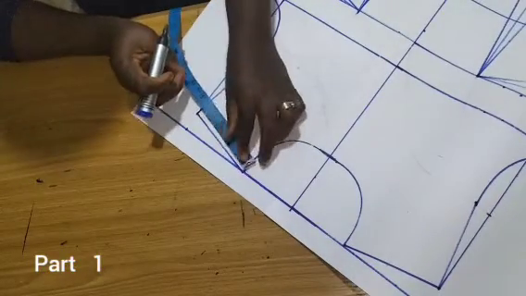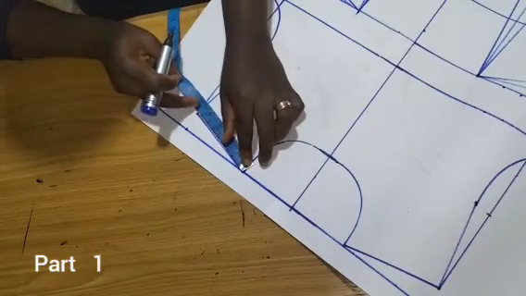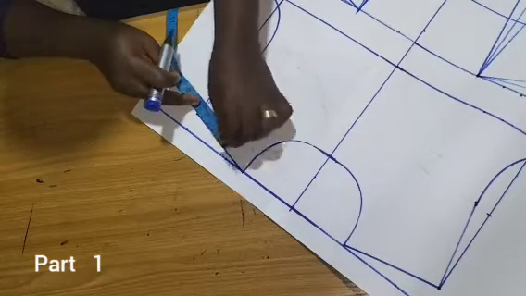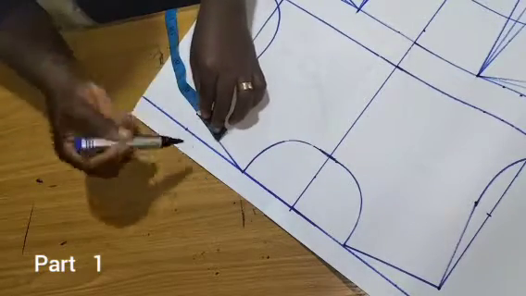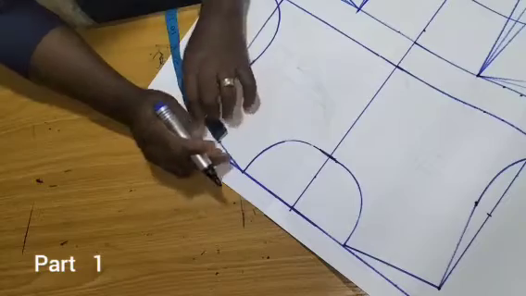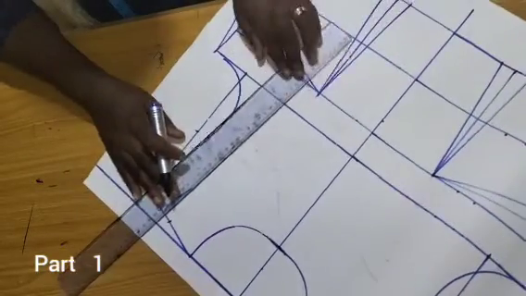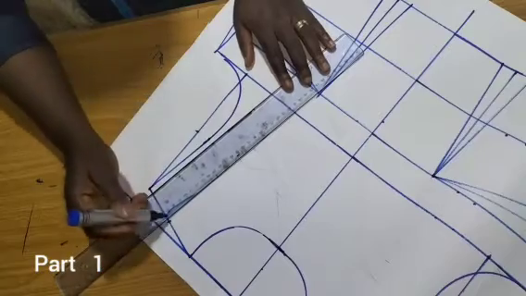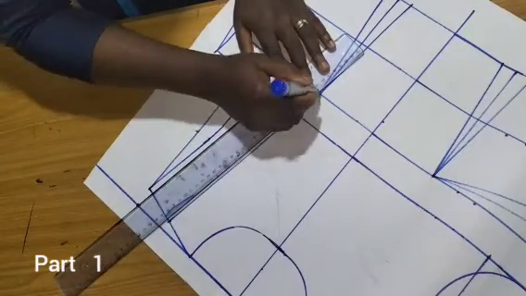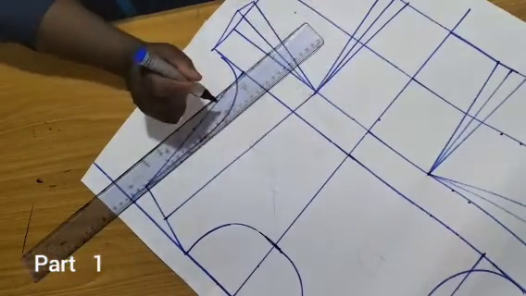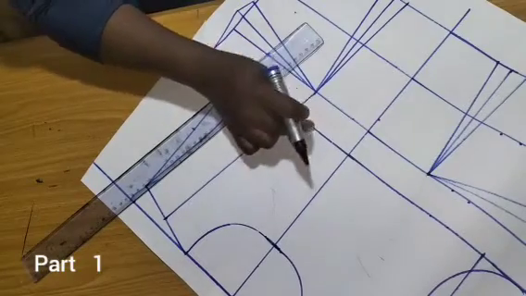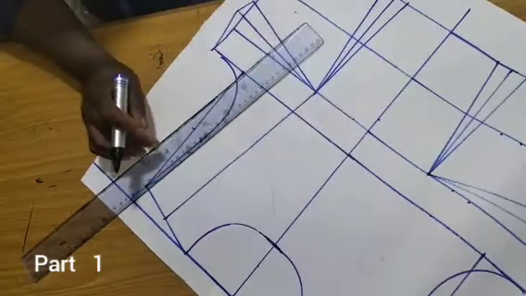So now I'm coming over to my shoulder seam line and I'm going to divide by 2. I'll make a mark to it and connect to the bust point. So the line I have here is my bust point line. If you have been following our tutorials, this is my chest line, this is my bust point line.